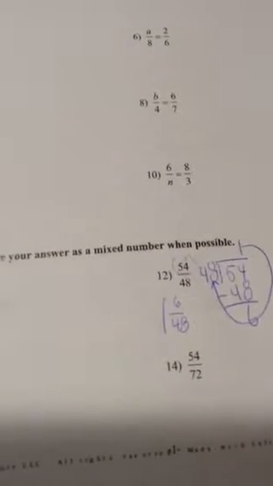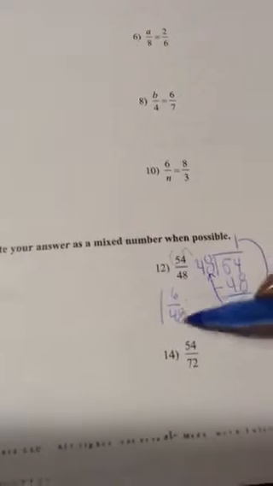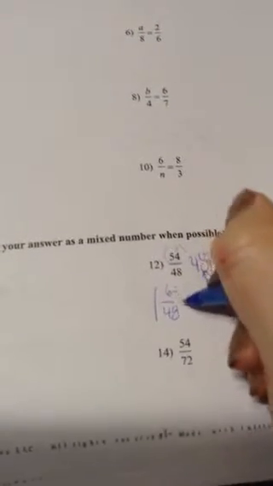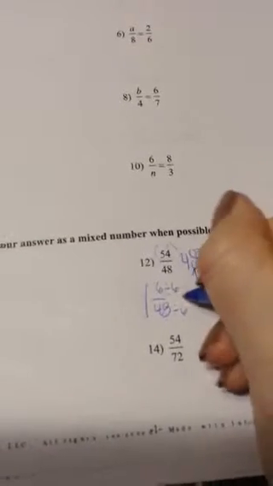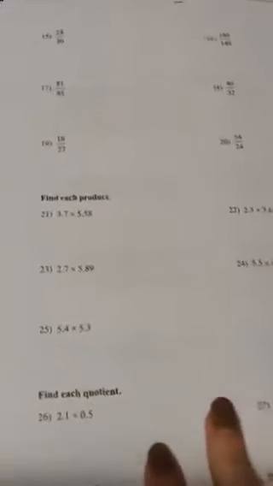Now, some of you might know we're not quite done. Now I look at this proper fraction and I see that I can divide by 6, numerator and denominator. So my final answer would be 1, I keep the whole number the same, and 1 over 8. So that's some examples when you simplify fractions.